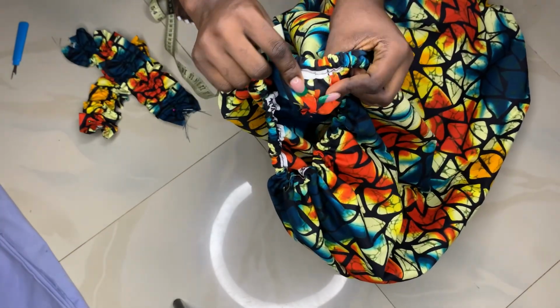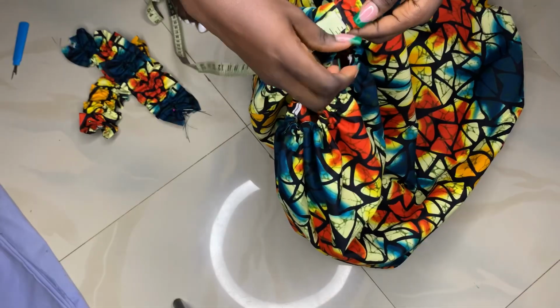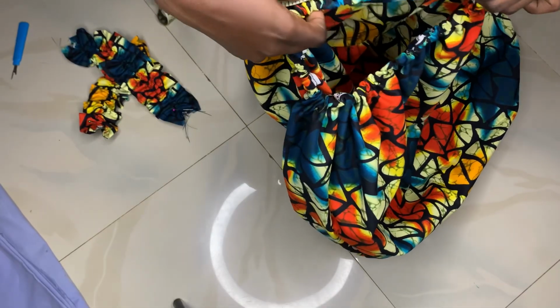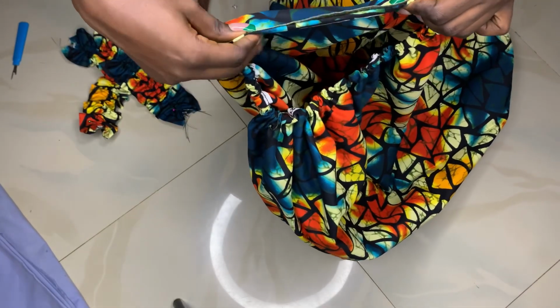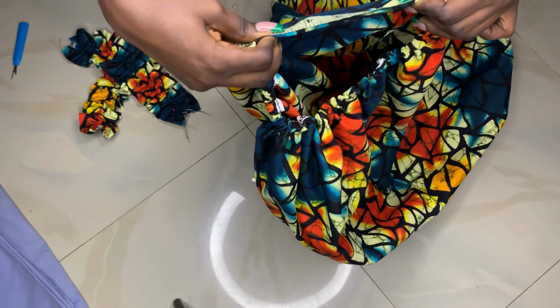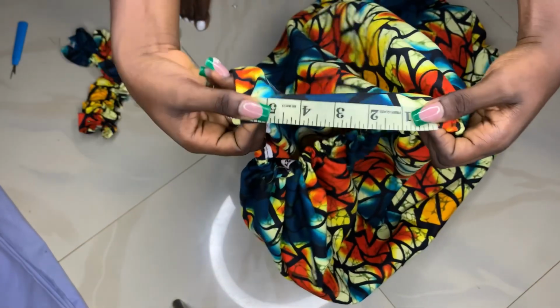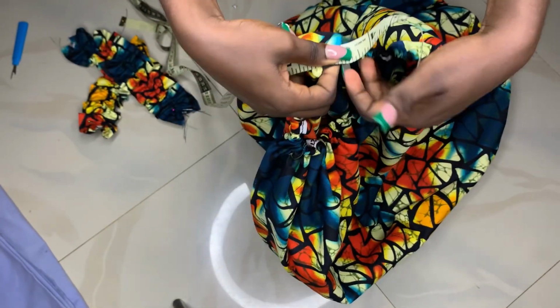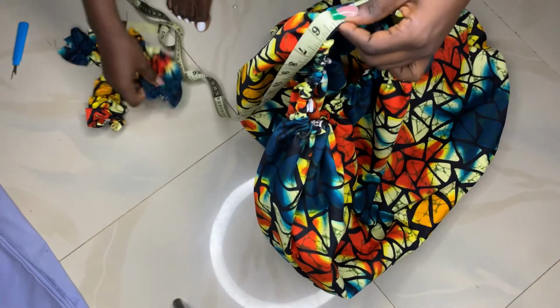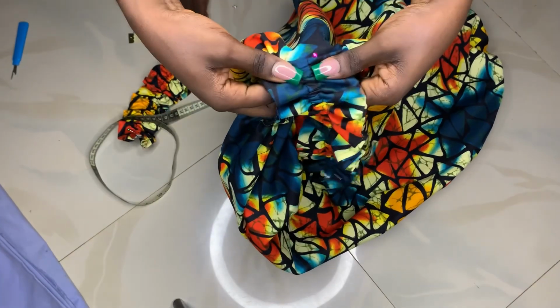Before you attach the side seam, where you join your side seam, where you made your side seam, take the tape measure and measure 5 inches, but make sure the elastic is straight to get the 5 inches.